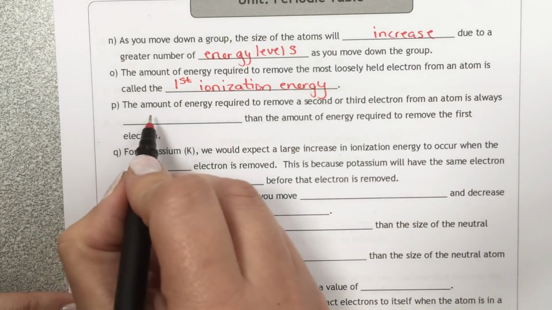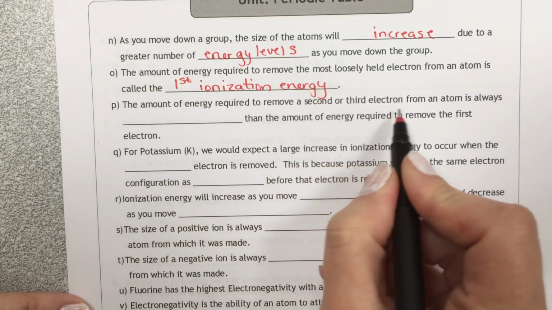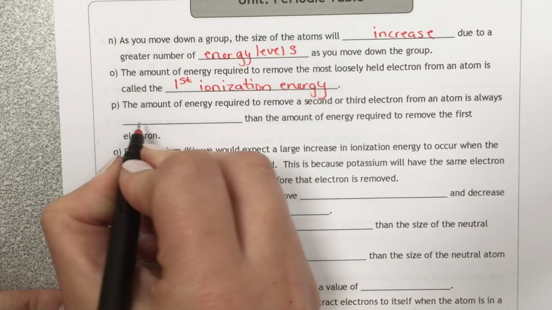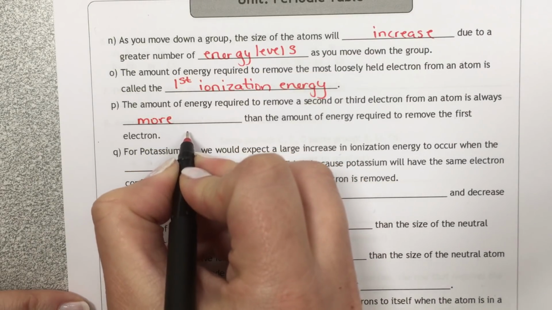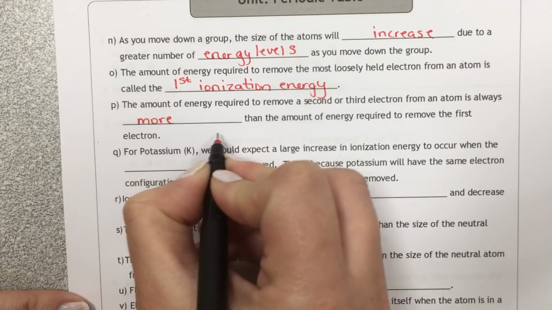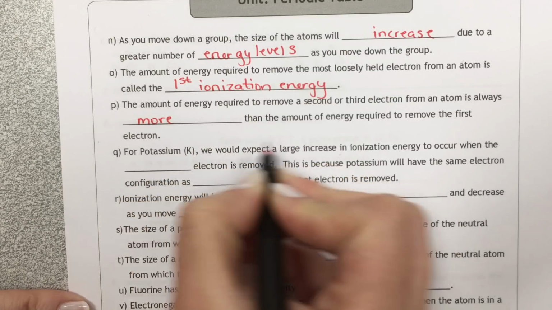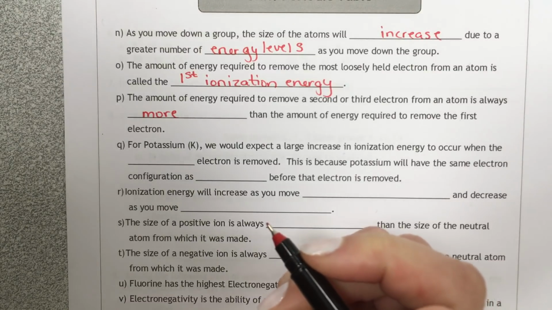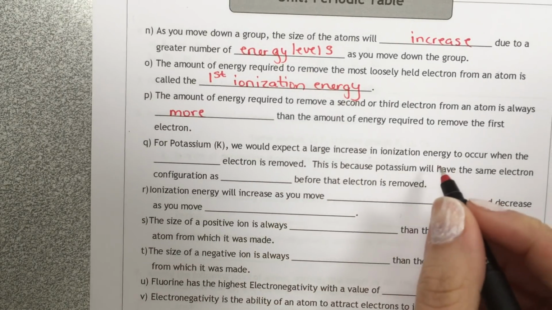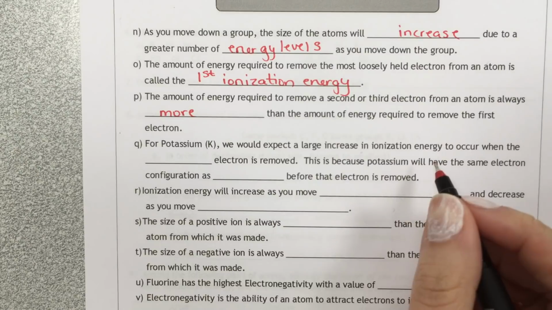The amount of energy required to remove a second or third electron from an atom is always more than the amount of energy required to remove the first electron. Okay, because once you remove one, there's more positive charge than negative, so it's being held on tighter as you pull electrons away.